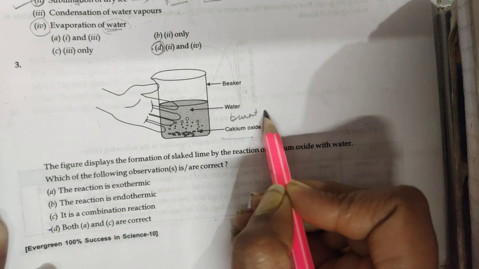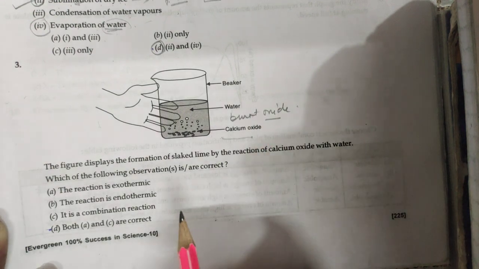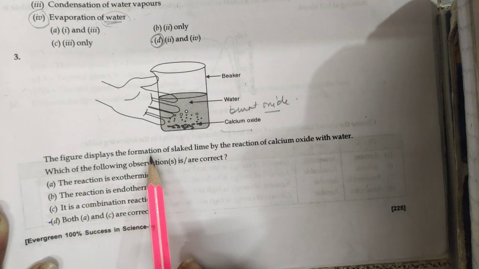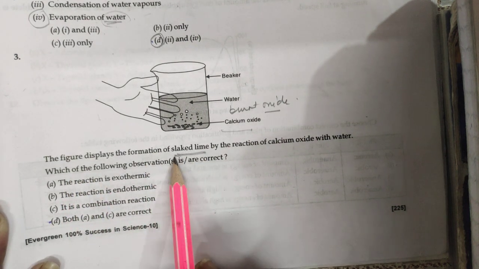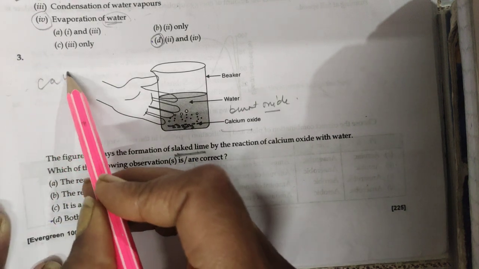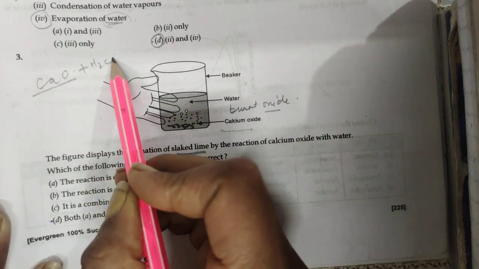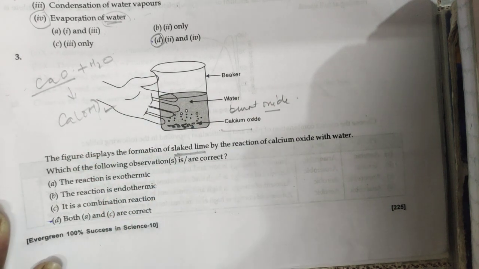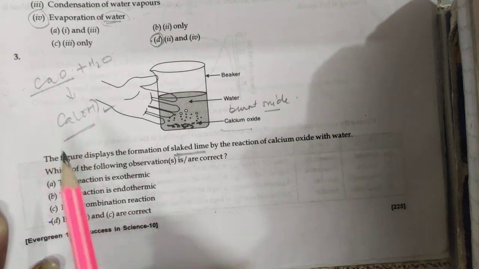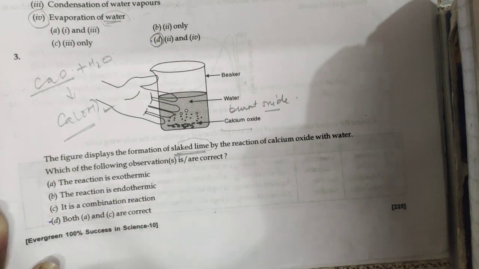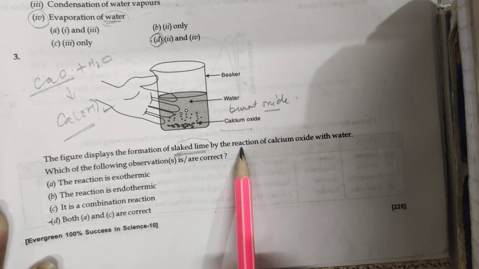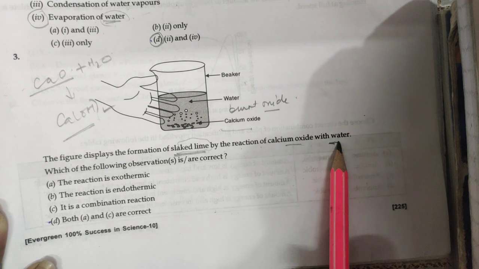Calcium oxide is also known as quicklime. हिंदी में हम इसे चूना कह सकते हैं. ठीक है. अब now see, the figure displays the formation of slaked lime. अब बच्चों what is slaked lime? देखो कैल्शियम ऑक्साइड होता है. जैसे ही हम इसे पानी में डालते हैं ये बन जाता है slaked lime, कैल्शियम हाइड्रोक्साइड. This is called slaked lime and sometimes it is asked in exams. Fine. This is very important. Which of the following displays the formation of slaked lime by the reaction of calcium oxide and water?